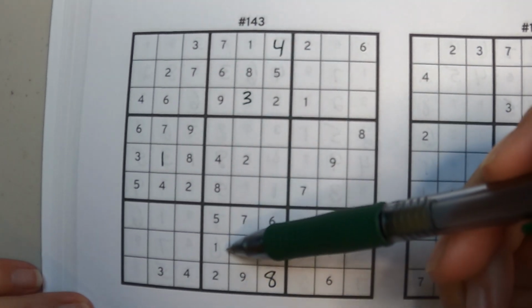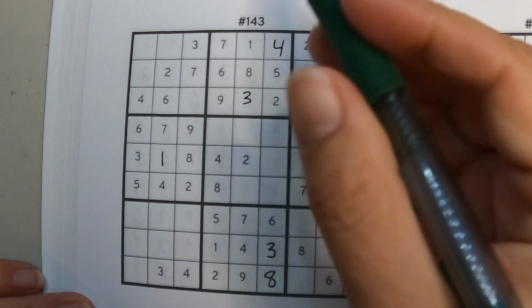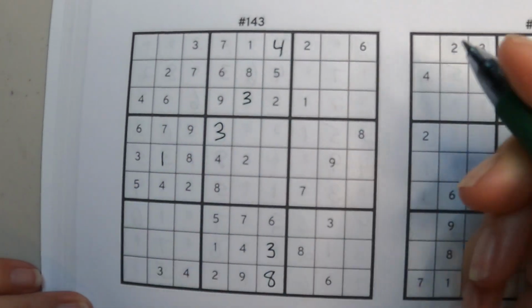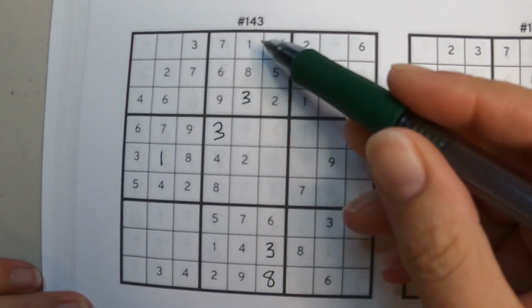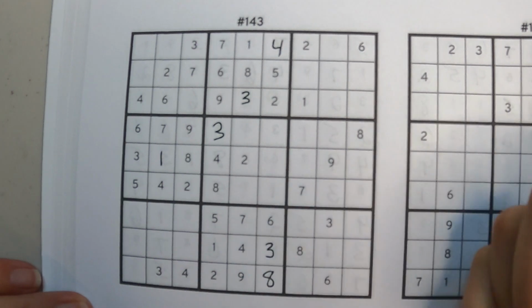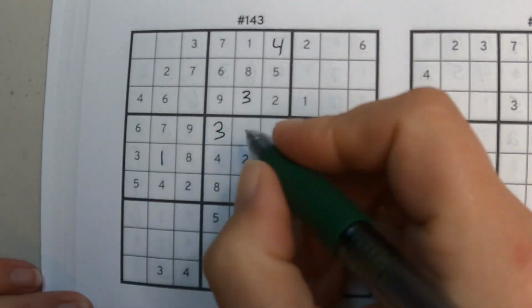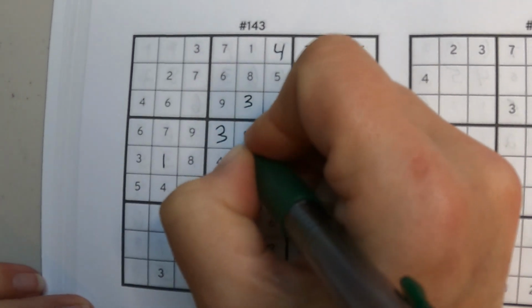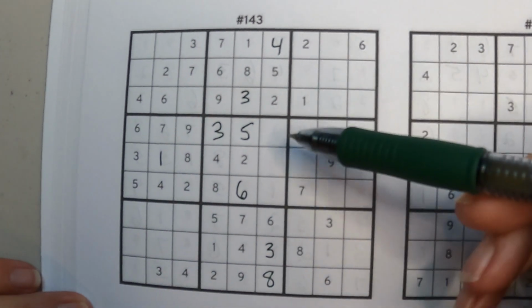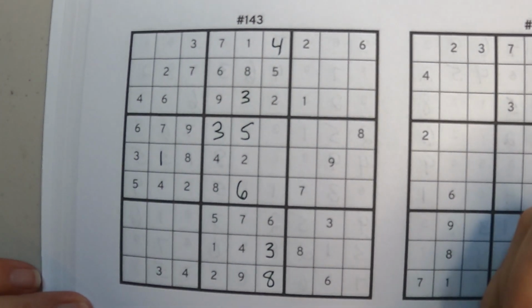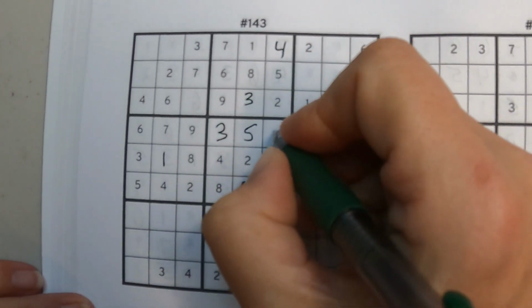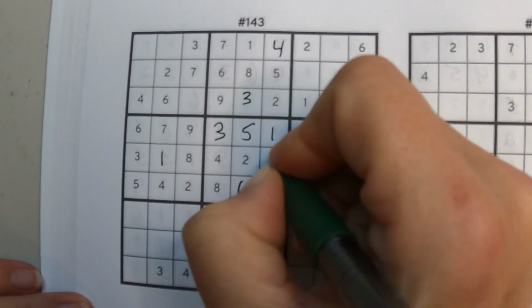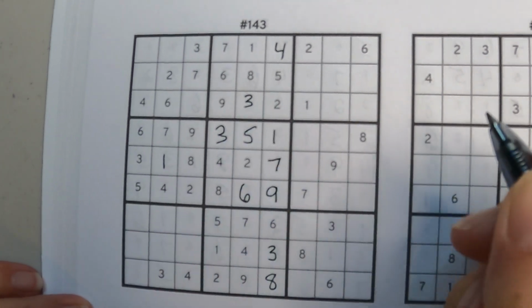For this column, then, we've got 1, 2. We're missing a 3. For this column, we've got 1, 2, 3, 4. We're missing 5 and 6. We've got a 5 there, so 6 and 5. For this box, then, we're missing 1, 7, and 9. We've got a 7 and 9 here, so 1, a 9 here, so 7, 9.